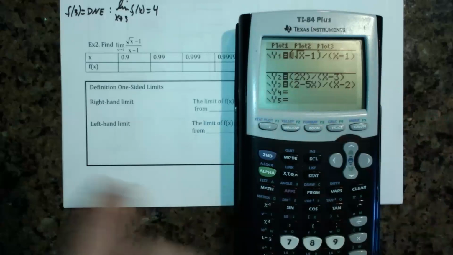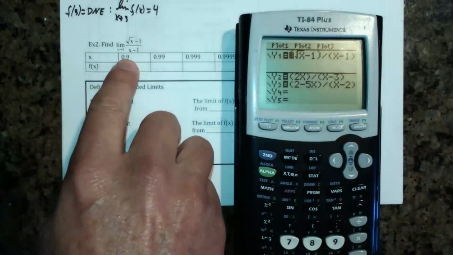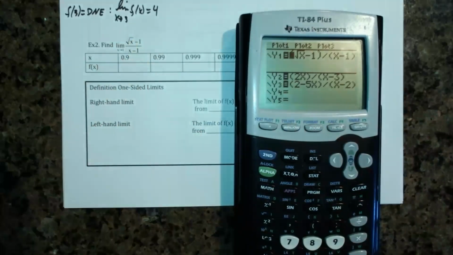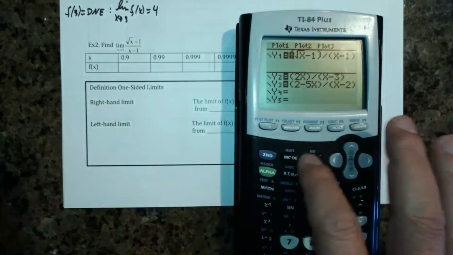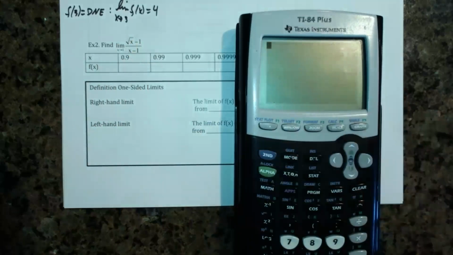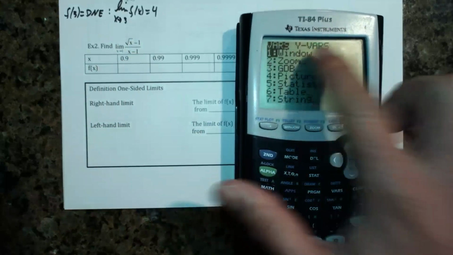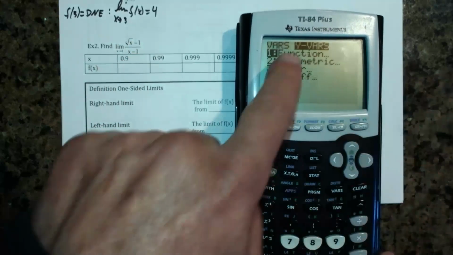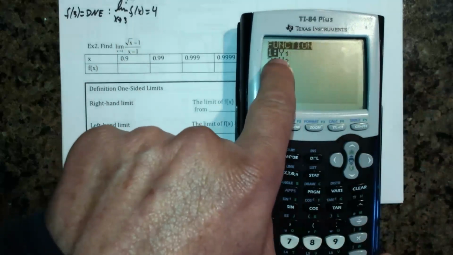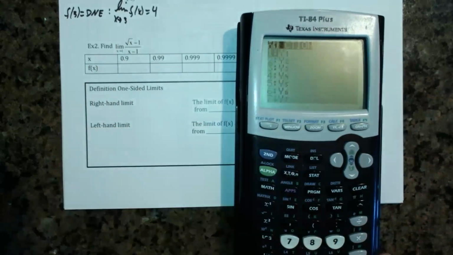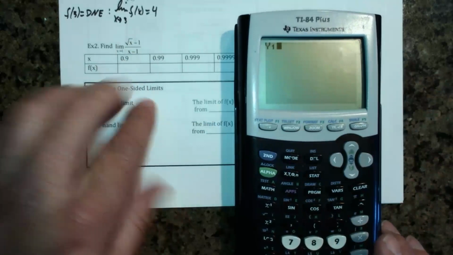So if I want to evaluate an x value into this function, I'm going to show you a little trick here. So I'm going to quit out of that, second quit. And I'm going to go to variables, vars. I want y variables. And I want function, and there's my y1. So I'm going to hit enter. And I want to evaluate this function.